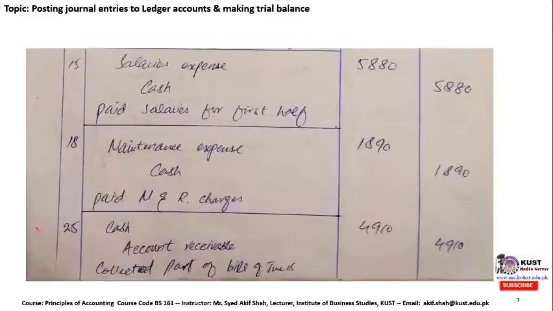On June 25, the cash level has increased because the client has paid us $4,910. So when there is increase in the asset, it is recorded as a debit entry. And on the other hand side, the account receivable against those clients has reduced. So when the account receivable is collected in the form of cash, those account receivable will decrease.